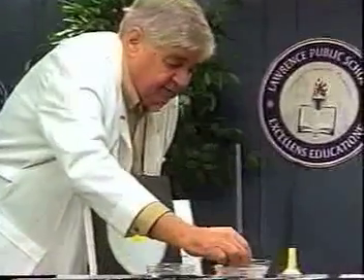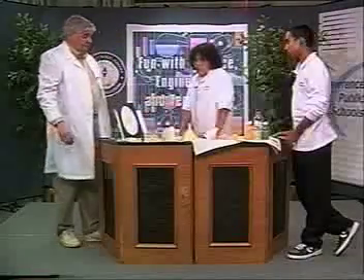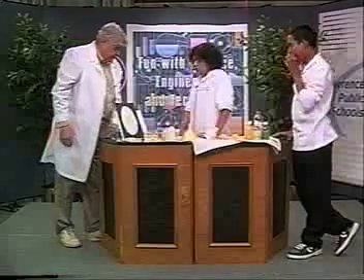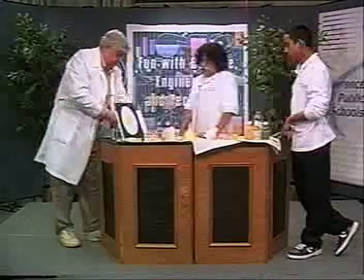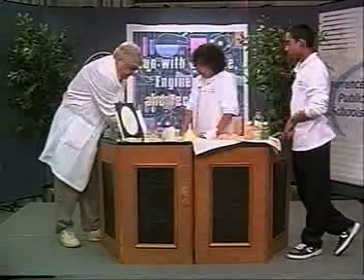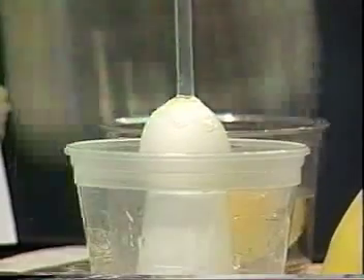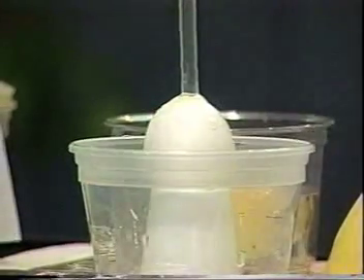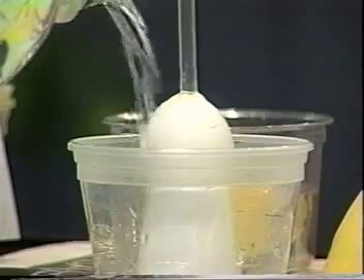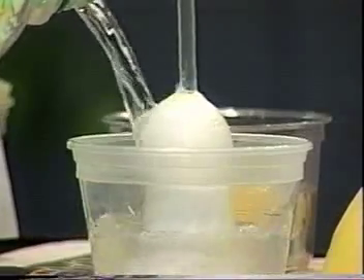So now if I take that and set it up here in some water, what do you think's going to happen? I put a little water in. You don't have any idea? They'll probably do the same thing as that one. So we put some water in there like this.